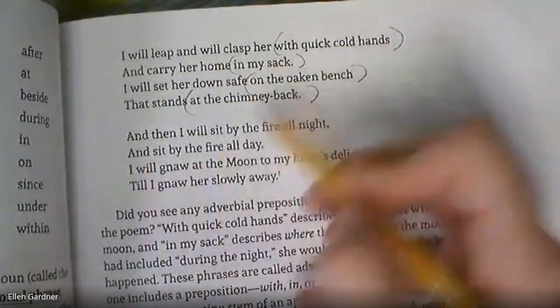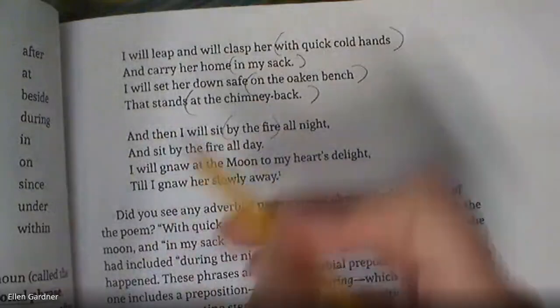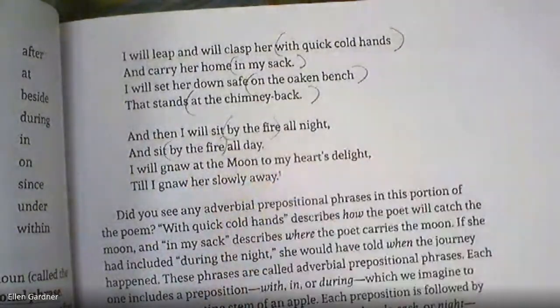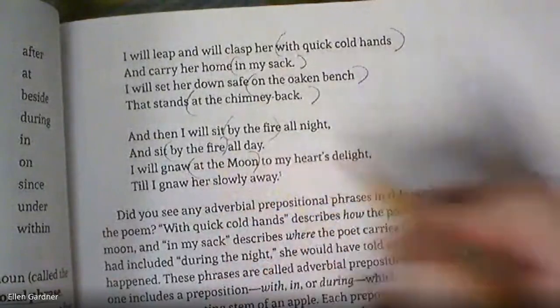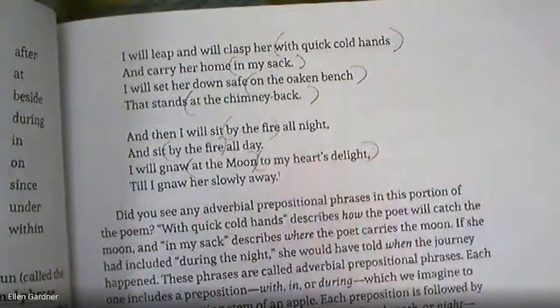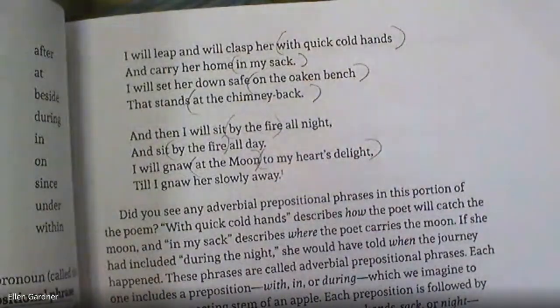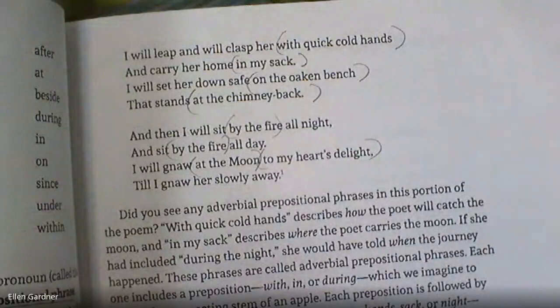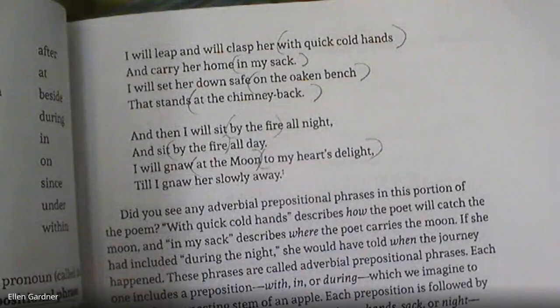And then I will sit by the fire all night and sit by the fire all day. I will gnaw at the moon to my heart's content till I gnaw her slowly away. We've got a lot of adverbial prepositional phrases telling how, when, or where any of these are happening.